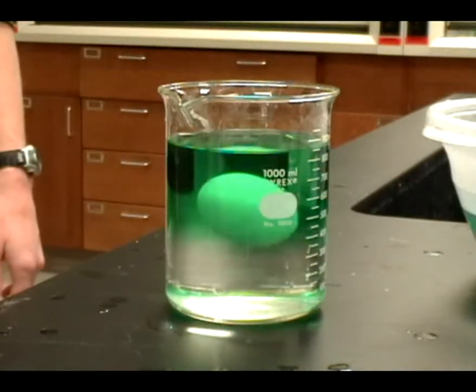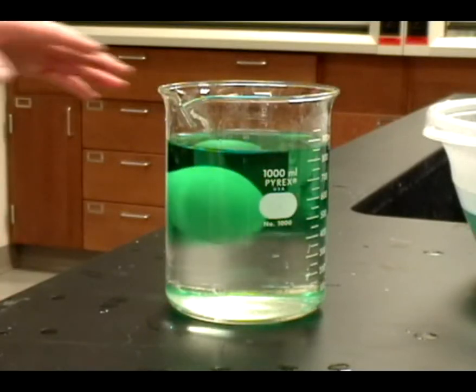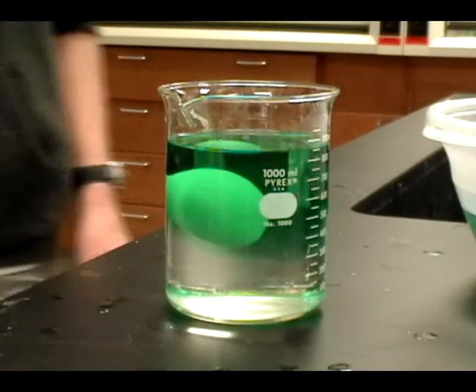Okay, and as you can see, the egg has sunk through the freshwater layer, but is floating on top of the saltwater layer beneath it.